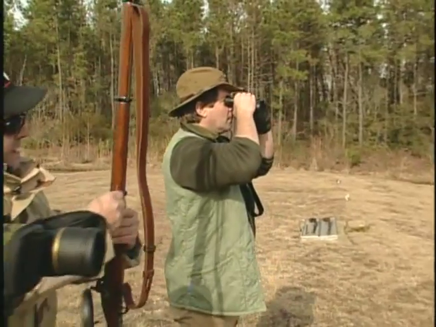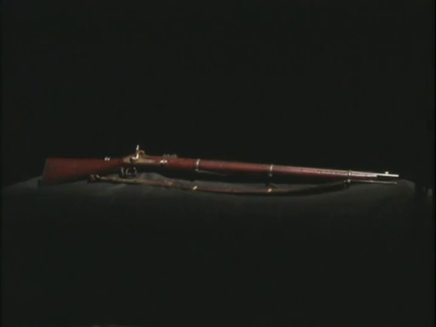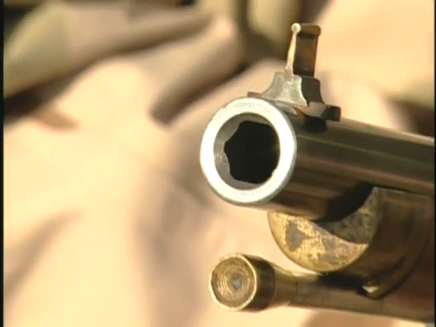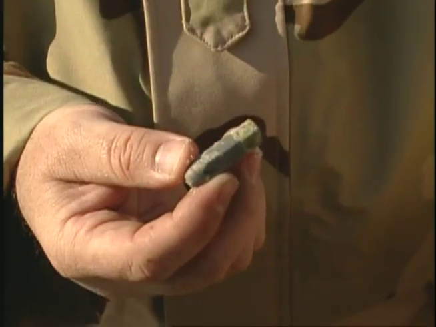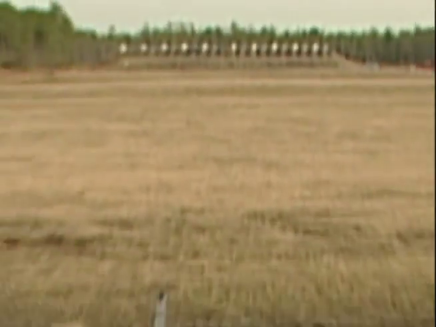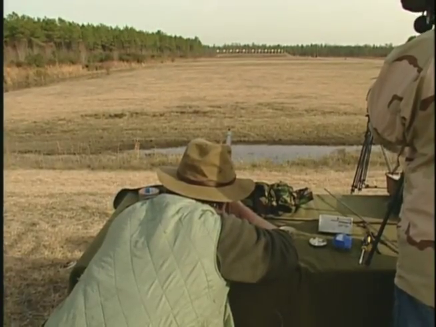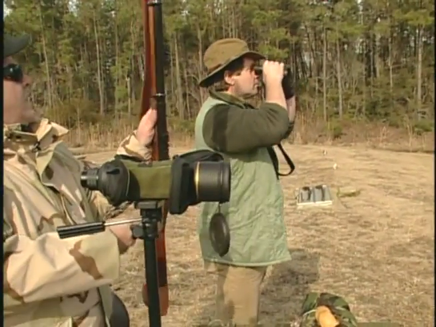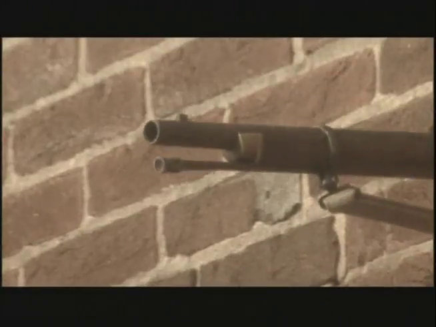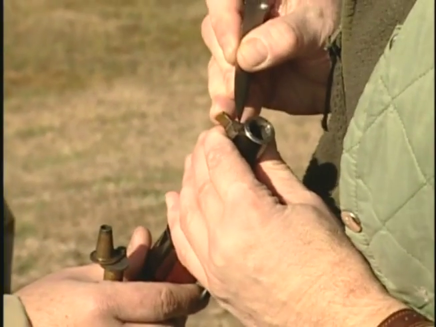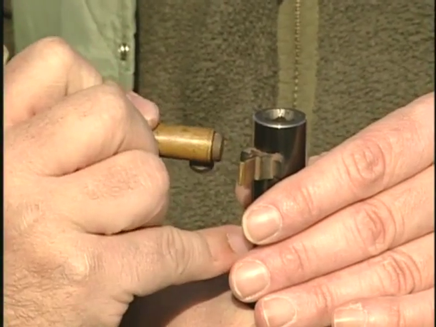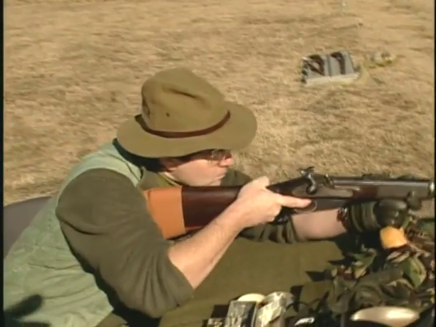Marksman Michael Yardley hopes to find out. In an experiment, Yardley will use one of the most accurate rifles of the era, the Whitworth. With its specially designed rifling and hexagonal bullet, it had a range of more than 1,000 yards. But will Yardley be able to make an 800-yard shot? Yardley must calibrate the gun's sights, and his test begins at 100 yards.